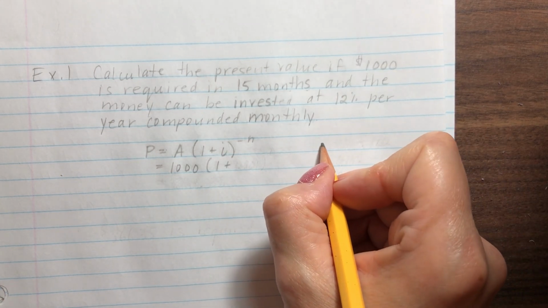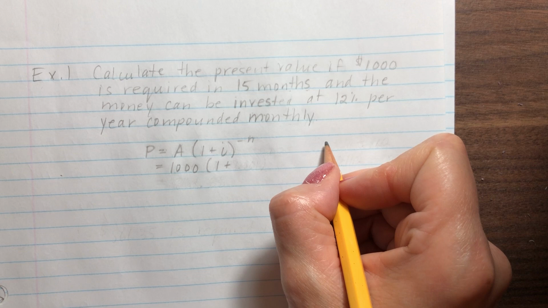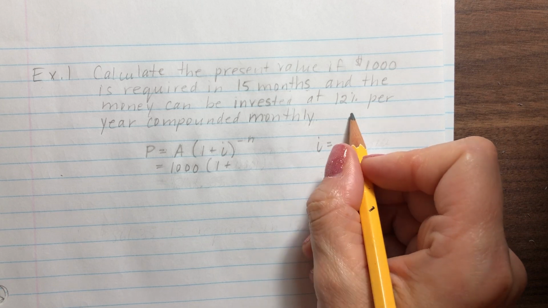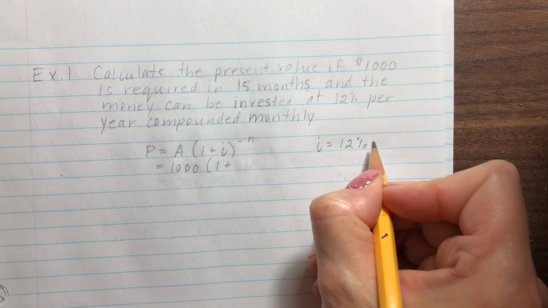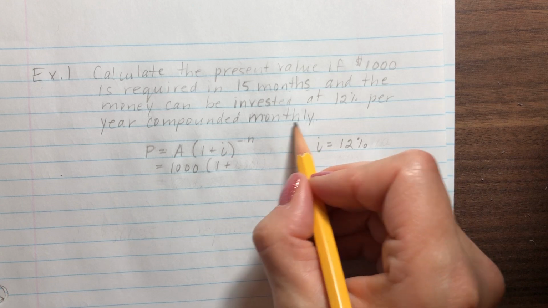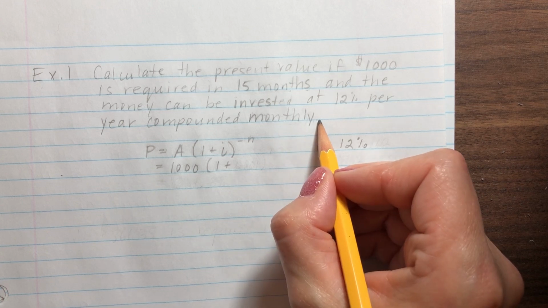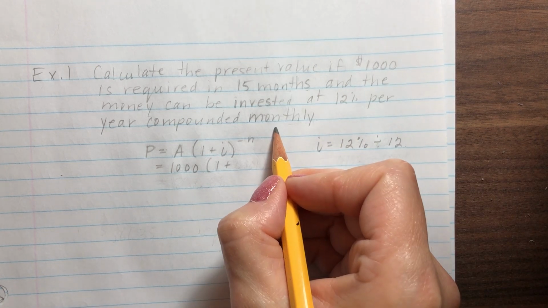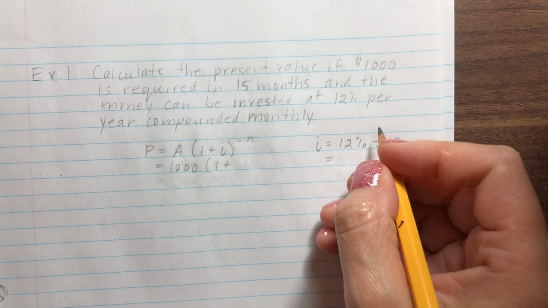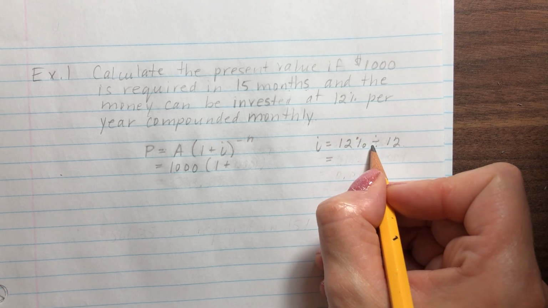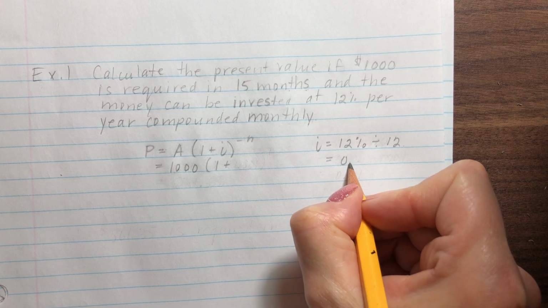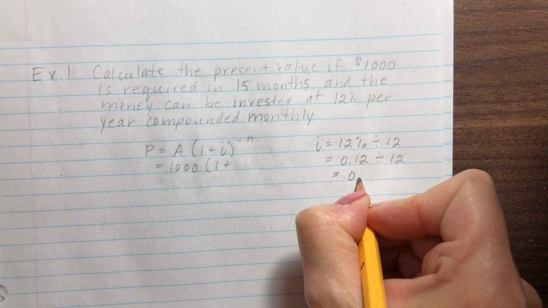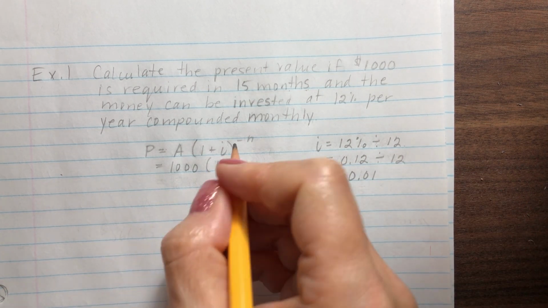i needs to be calculated. It represents the interest rate per month that we're looking for, and to find it, all we have to do is take the interest rate for the entire year of 12% and divide it by the compounding frequency. Compounding frequency is going to be 12 times a year since it's compounded monthly. 12% expressed as a decimal would just be 0.12, and 0.12 divided by 12 gives us a value for i of 0.01.